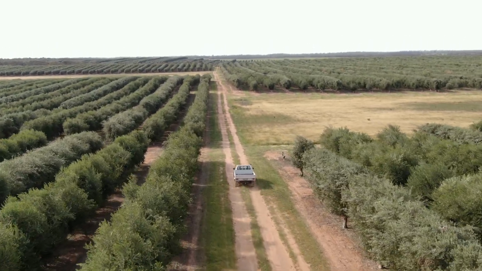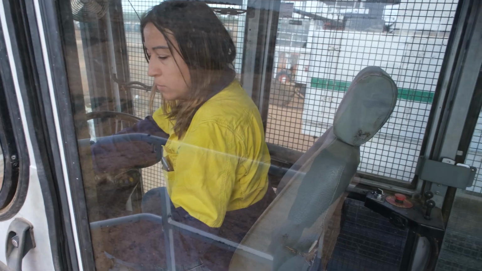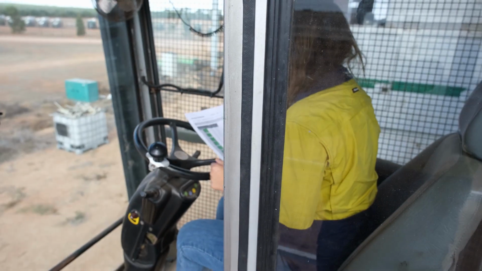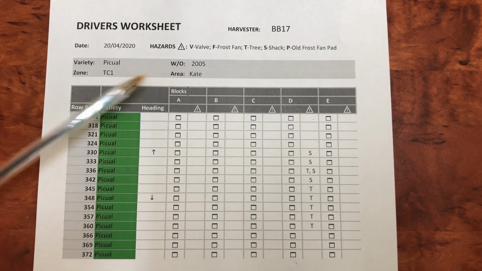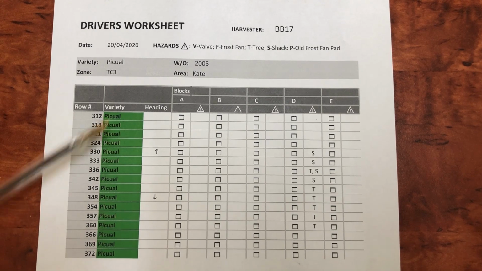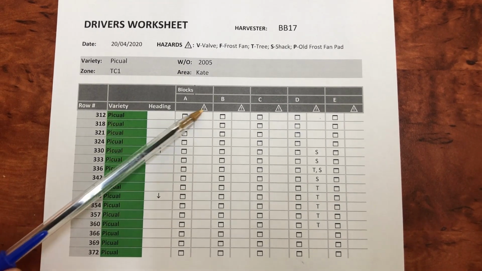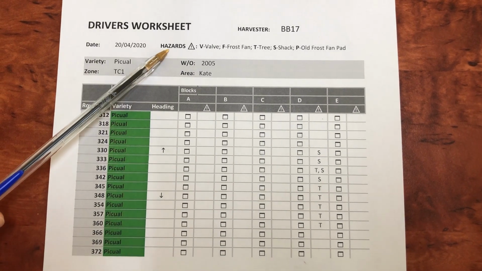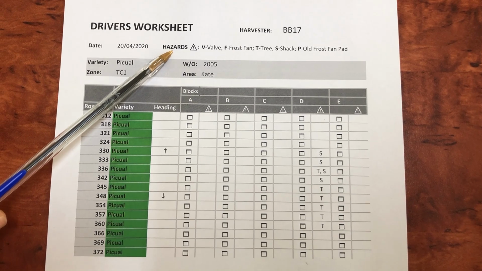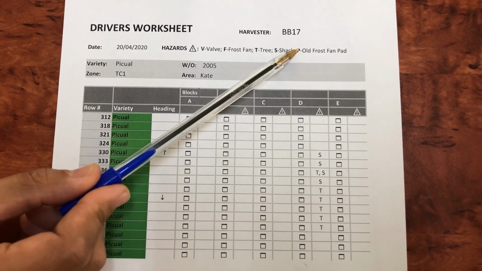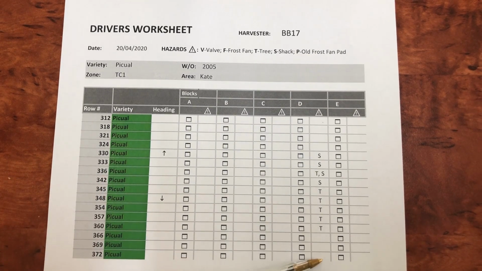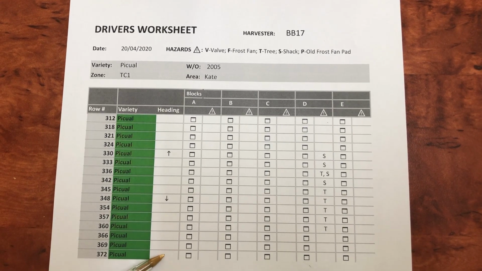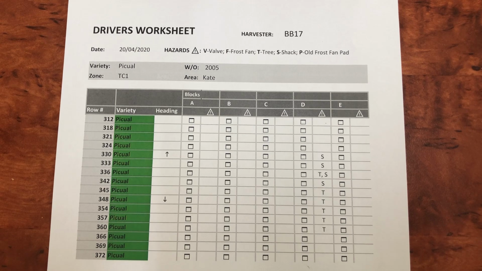During harvest, a supervisor will provide a driver's worksheet for each harvester specifying designated areas to be harvested. This worksheet will contain all the rows in a specific area and variety that you are expected to harvest according to a work order number. Blocks included in that row are noted by a checkbox. This paperwork will also show you whether there is a hazard you need to be aware of in that specific row. It could be a valve, frost fan, mallee tree, or an old frost fan pad. It will also indicate the direction the harvester should go. If you need any clarification regarding the driver's worksheet, please contact your supervisor.